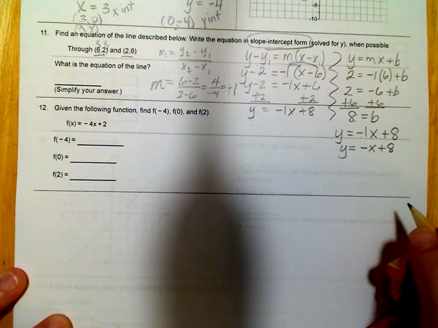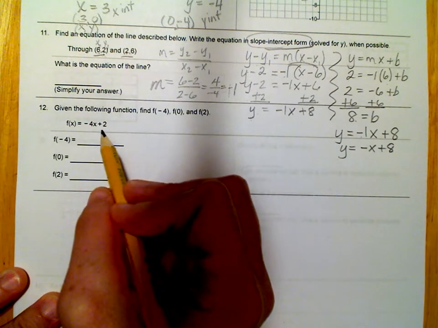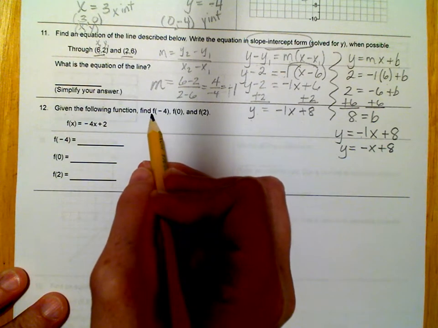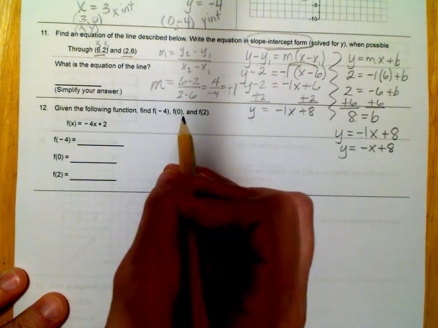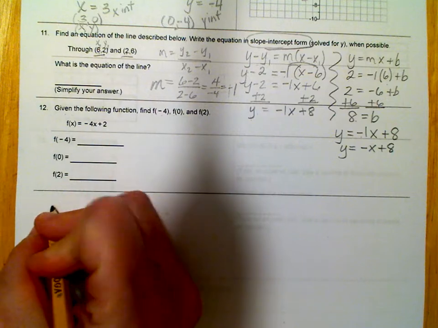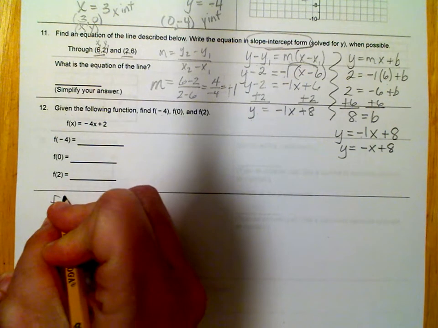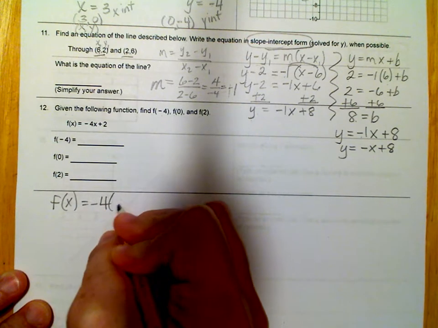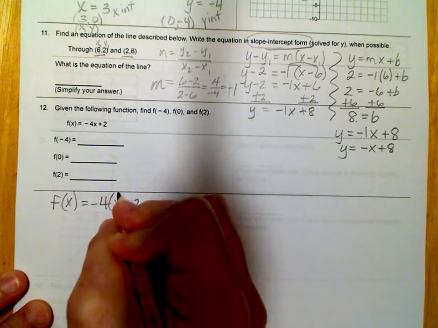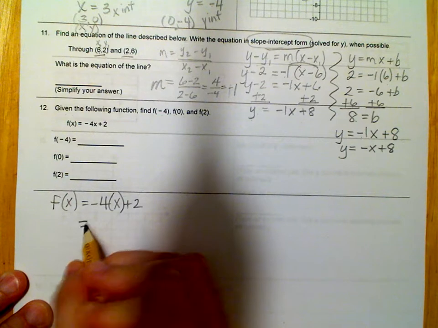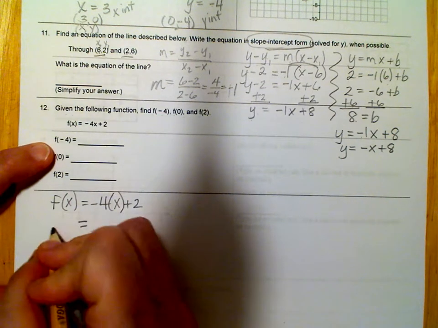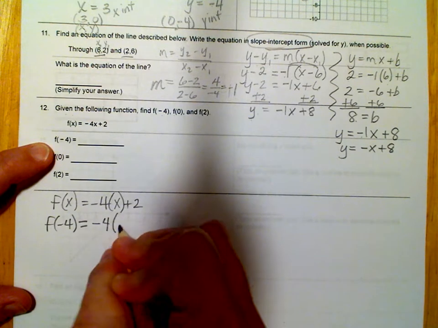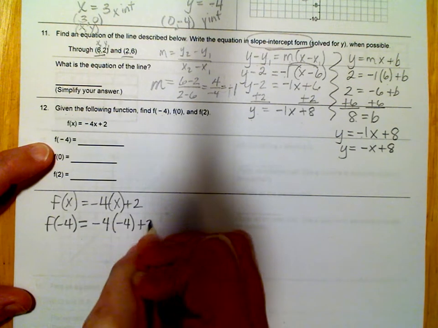Okay, starting with number 12, it says given the following functions, find f of negative 4, f of 0, and f of 2. So what you're going to be doing here is you're going to be substituting in place of the f of x in the equation. In place of the x, you're going to be substituting in the given value. So we're going to solve this first one with a negative 4 in place of the x. So we're going to do f of negative 4, which means we're doing negative 4 times negative 4 plus 2.